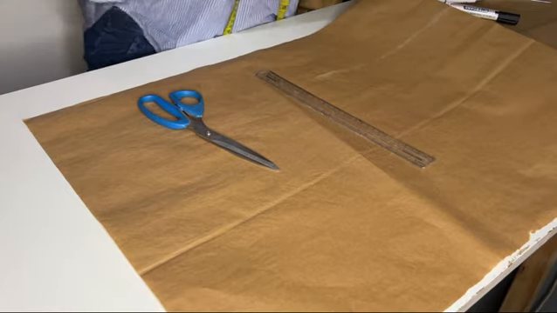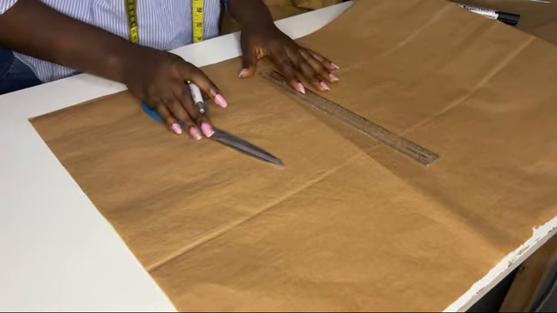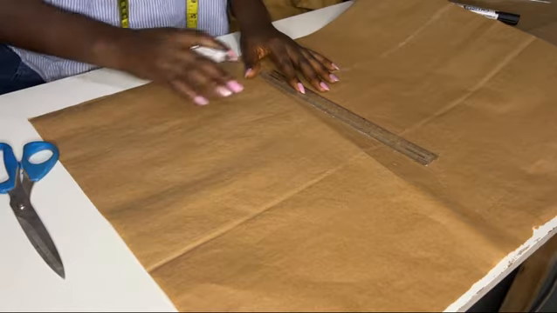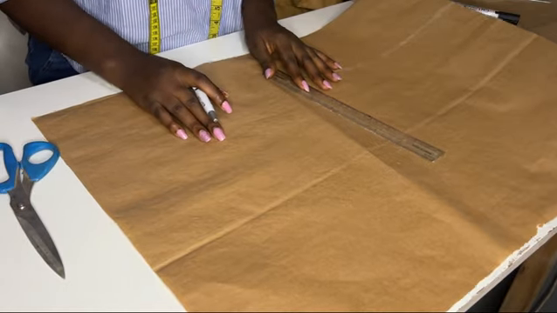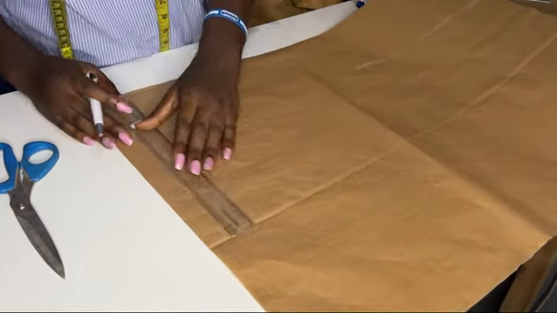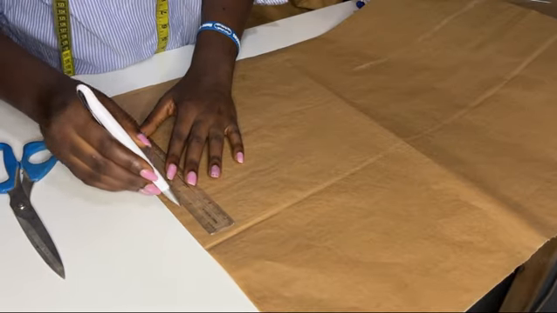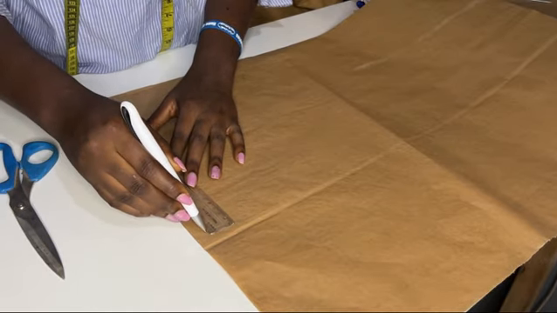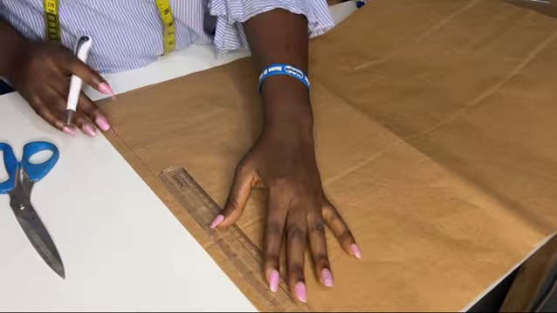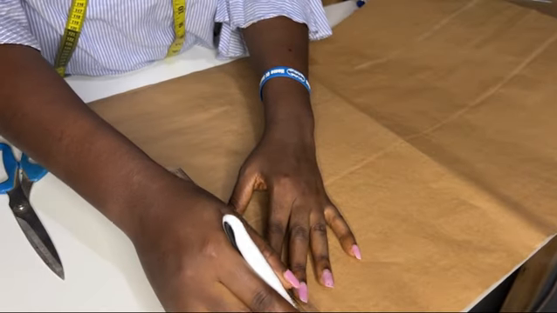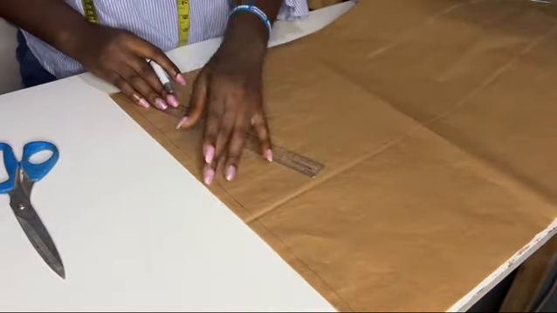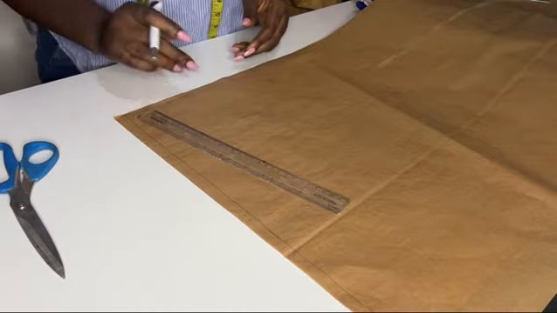So let's start. The first thing that we're going to do here is take the basic bodice measurement. Before we do that, let's rule a line. So rule this line, and then from this point we take.